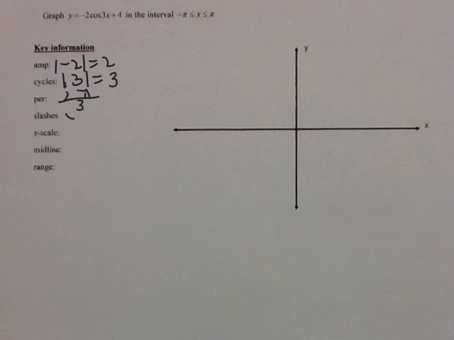The number of slashes is 4 times 3, which is 12. My x scale will be 2 pi over 12, which is pi over 6. My midline is going to be y is equal to 4. Now my range. So my graph is going up and down around y equals 4. So at 4, that's where your graph is kind of starting. So now it's going to go up 2 to 6, and it's going to go down 2 to 2. So it'll be 2 to 6.